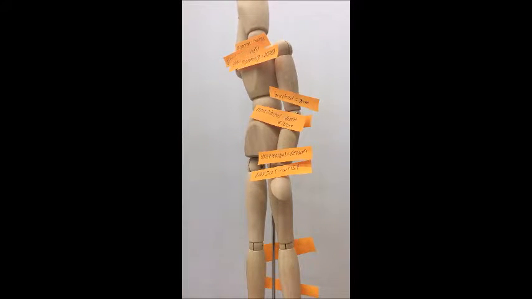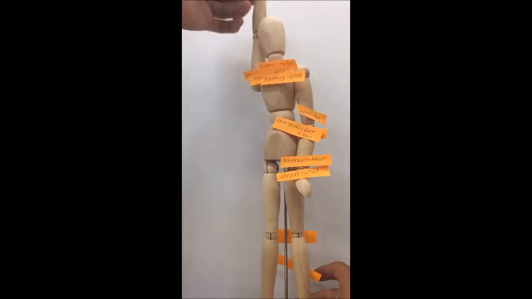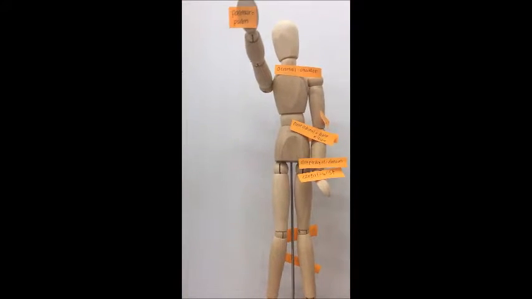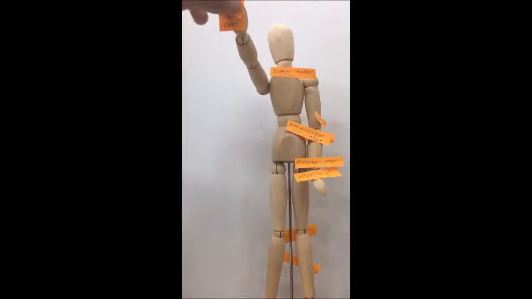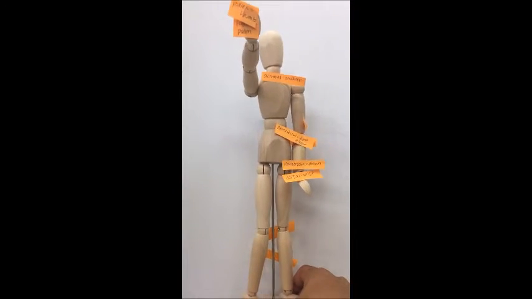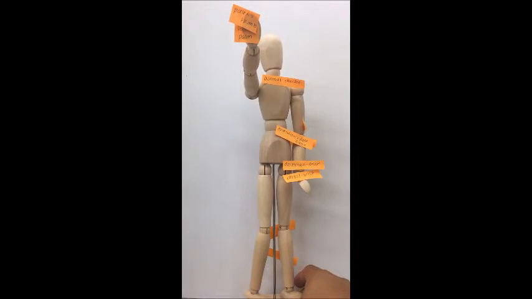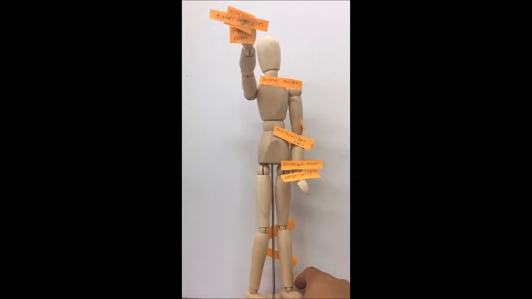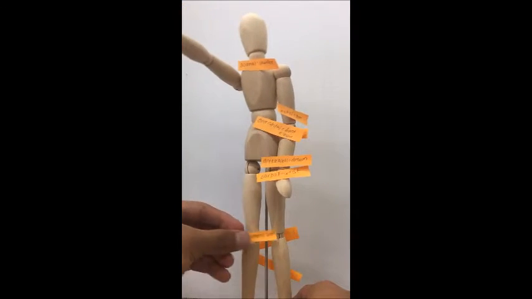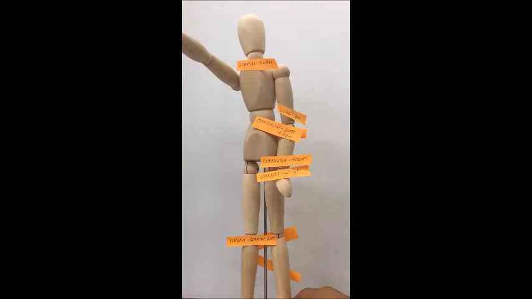The carpal is the wrist. The palmar is the palm. The pollex is the thumb. The digital are the fingers and the toes. On here is just fingers, but they're the toes as well. The patellar is the anterior knee, which means the front knee.